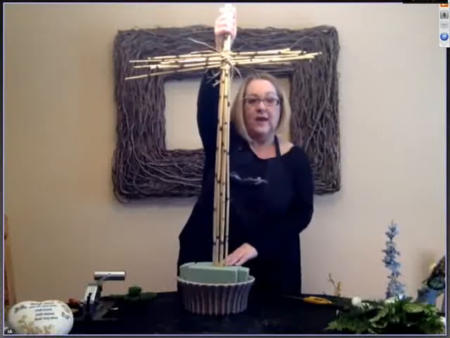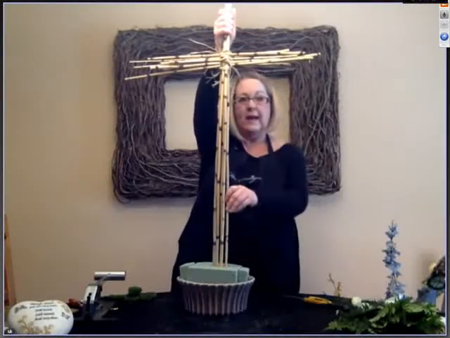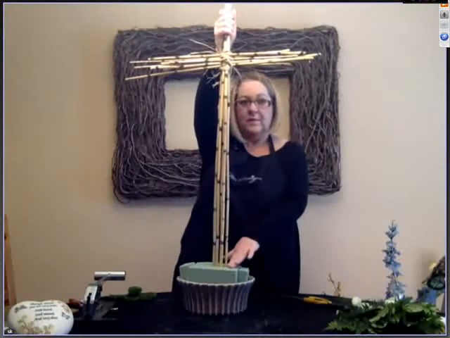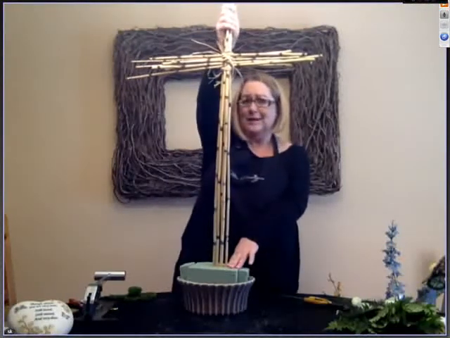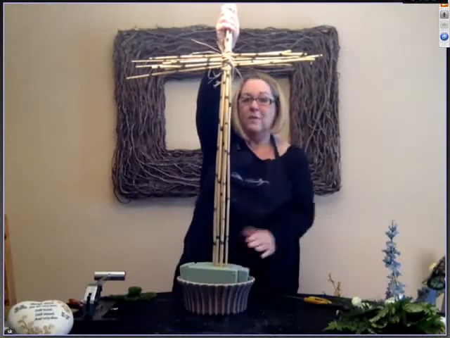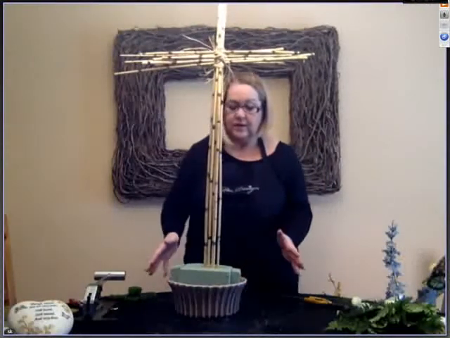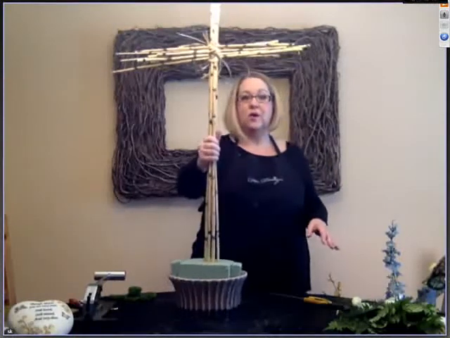Now, you could actually still do that if these were fresh. You could go ahead and put them in the glue pan and then insert them into the foam. It's not going to hold quite as securely in the wet foam, but it's going to add a little extra protection. And you know what? That's enough for me. If it's even a little more than if I didn't do it, I'm going to go ahead and do it just to make sure this is secure.